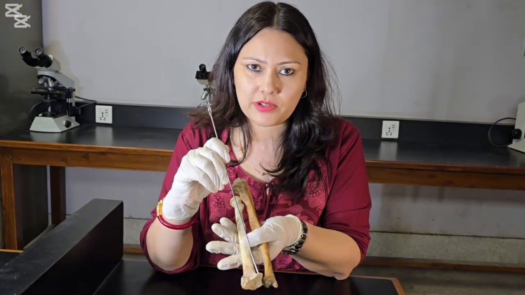So that was a brief osteological description of ulnar bone.